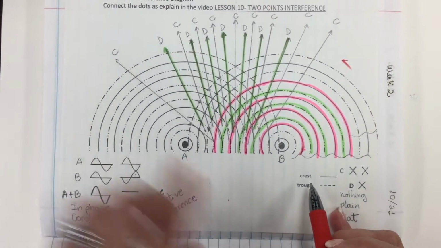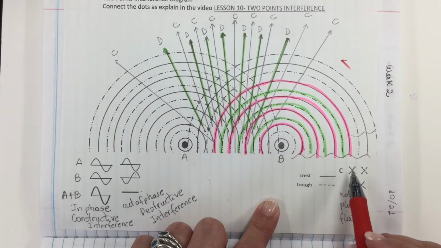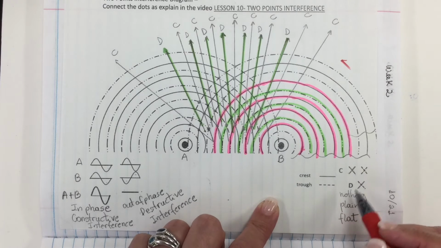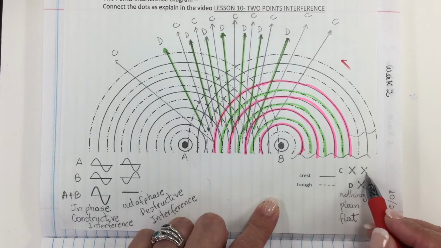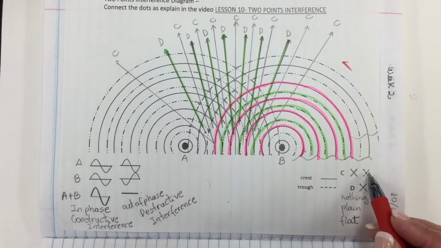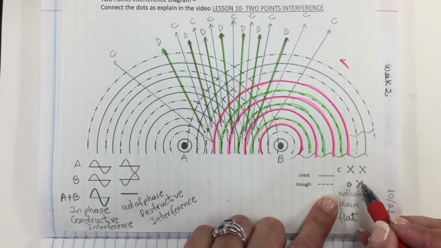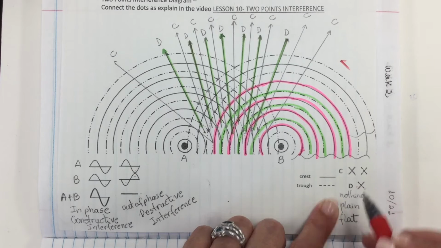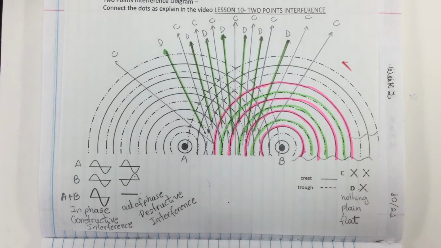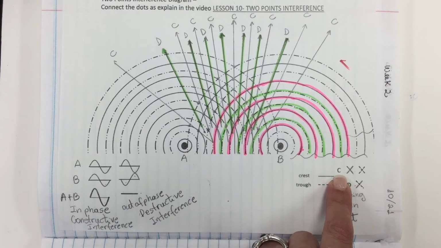So constructive interference is when a crest intersects with a crest of the other water wave, or a trough intersects with a trough. Now, destructive interference is when the crest intersects with the trough. So that's destructive. So we are looking for points on the graph provided in your exam that show constructive interference.